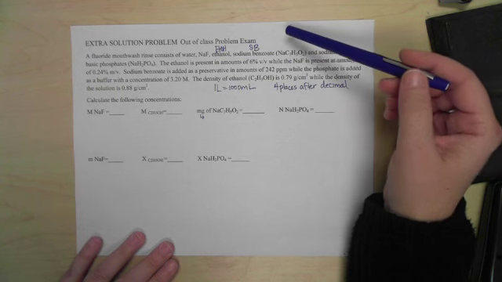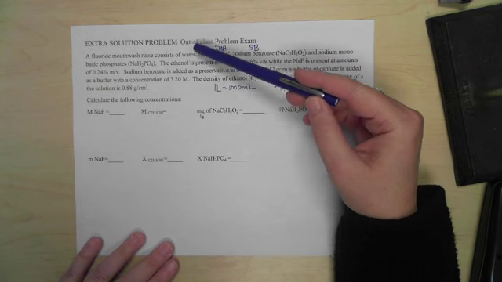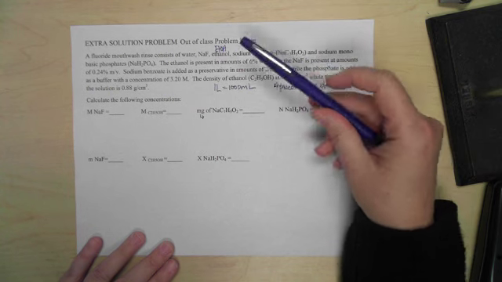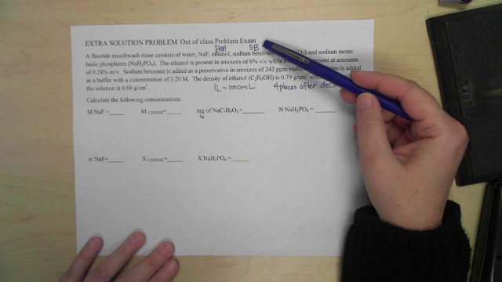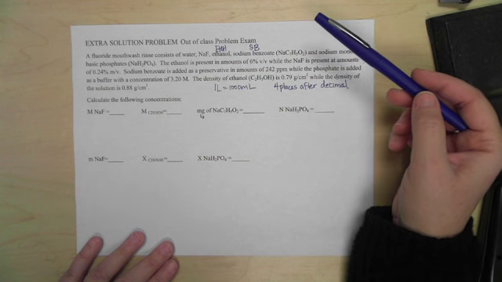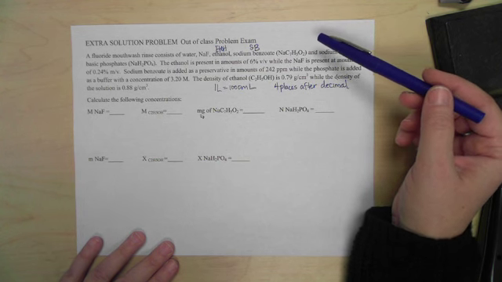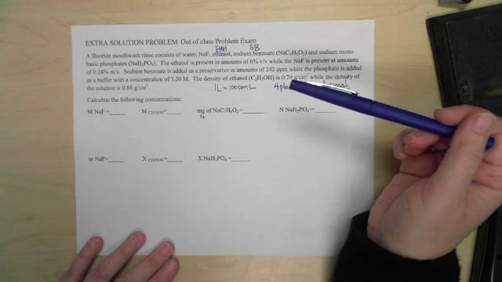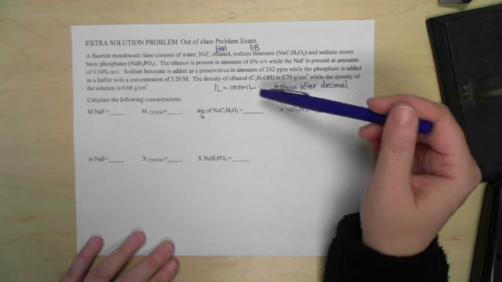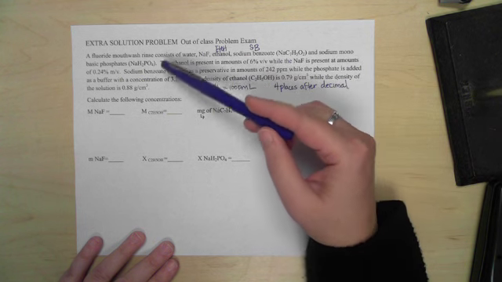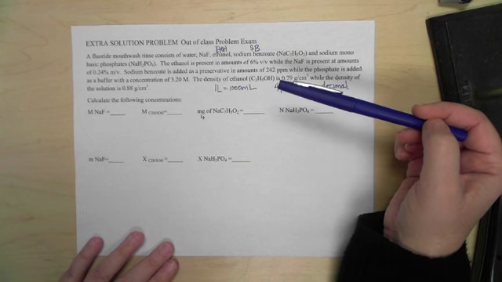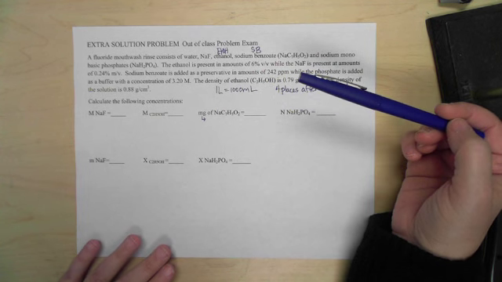There are basically 5 components: water, sodium fluoride, ethanol, which is kind of large to write, so I'm going to call it ETOH, sodium benzoate, which I'm going to reference as SB, and you can call it anything you want as long as I understand what you're using. Sodium monobasic phosphate. There is no volume listed, so I'm going to pick a volume, in this case 1 liter or 1,000 milliliters. That's an easy volume to pick.